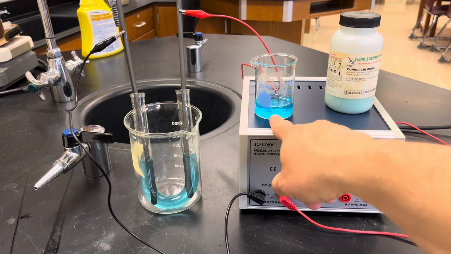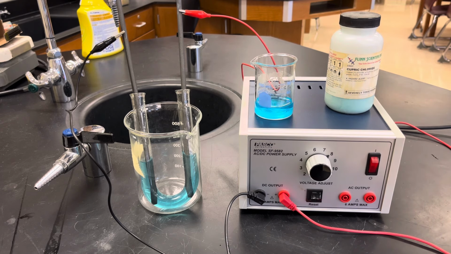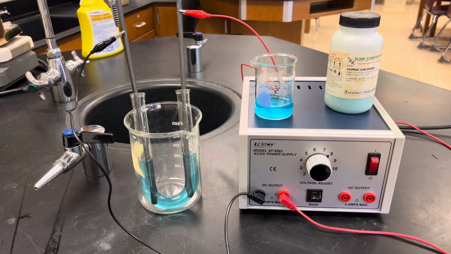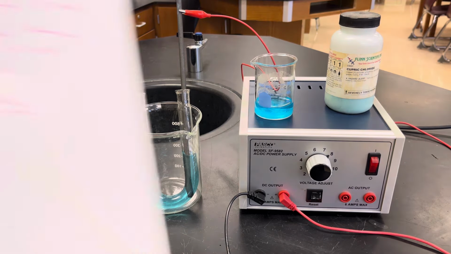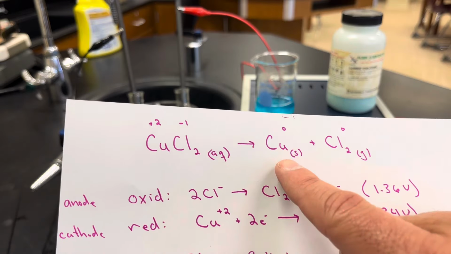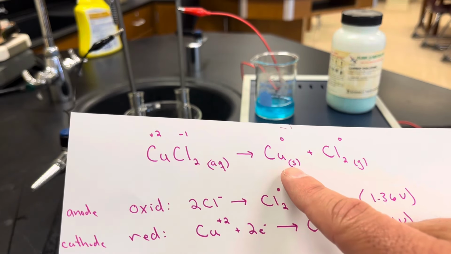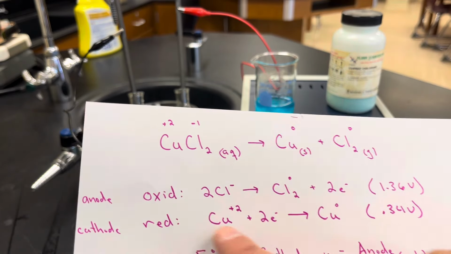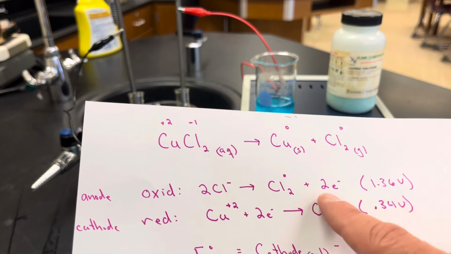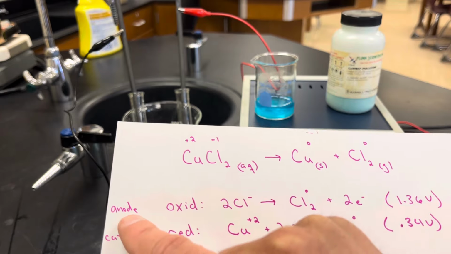Because you can see right now, the cupric chloride isn't turning into copper and chlorine gas all on its own, okay? However, if I use this power source, which is plugged into the outlet, I can push the electrons to force this chemical reaction to take place. And what I should see is some solid copper start to form at the cathode, and some chlorine gas start to form at the anode.